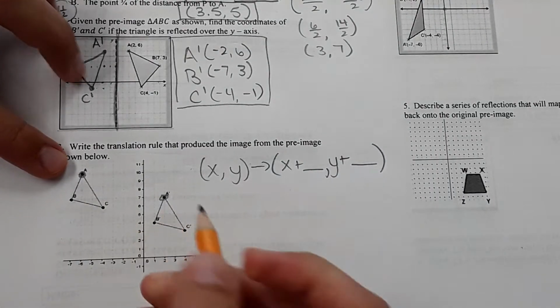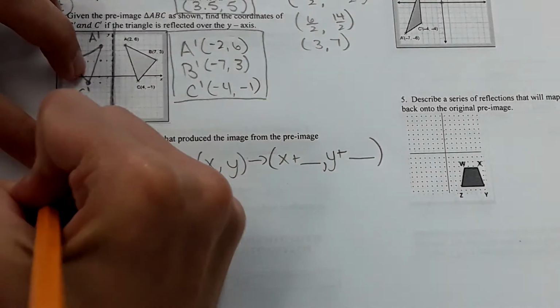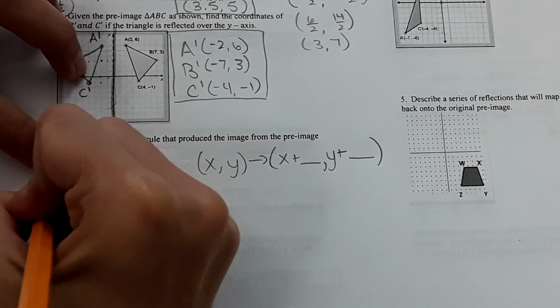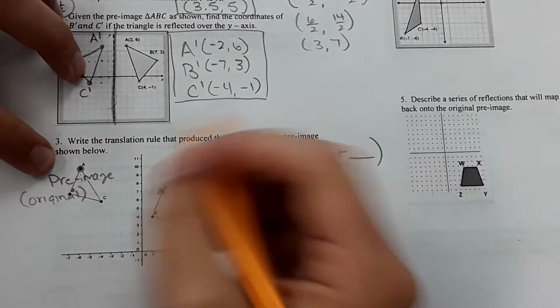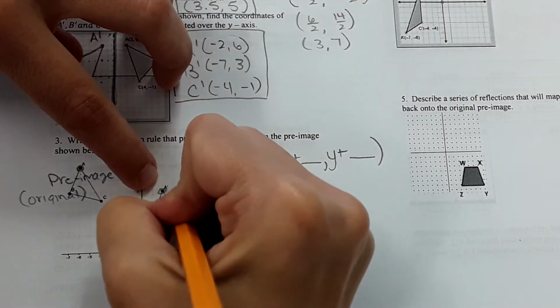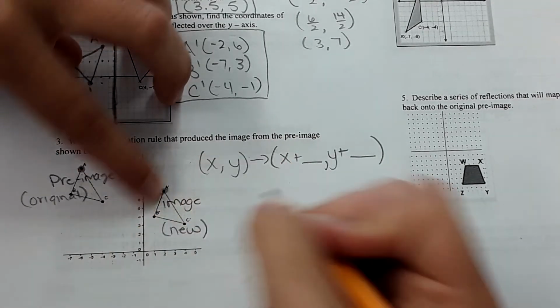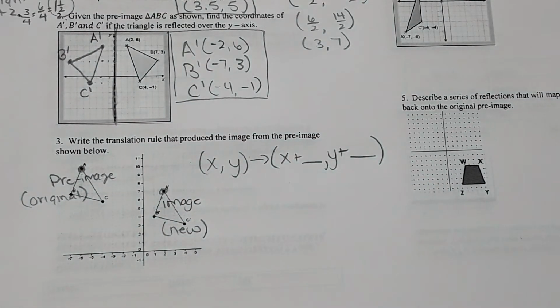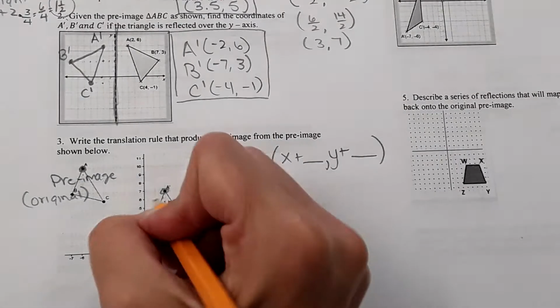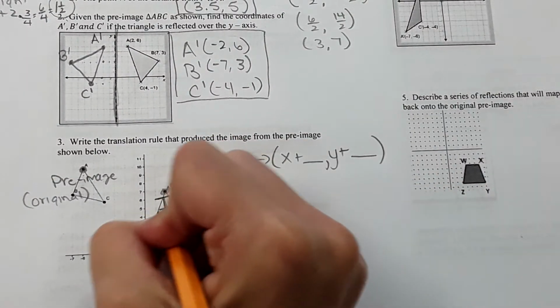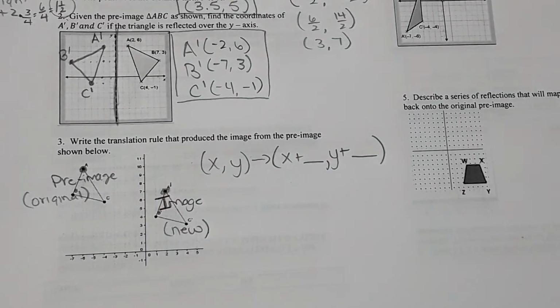We have A and A prime. Remember, A is the pre-image. This is the original. And A prime is the image. And that is the new location. Some people have trouble remembering that. You could maybe remember that the one with the prime kind of looks like an eye, and that is the image, which starts with an I.